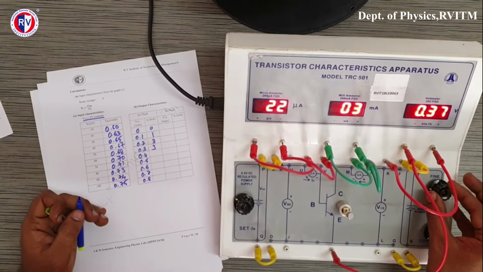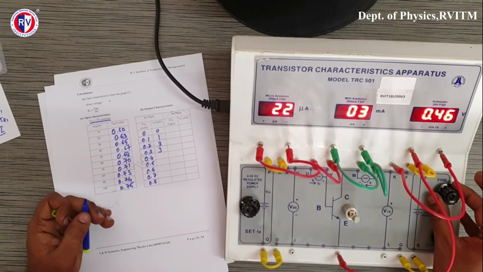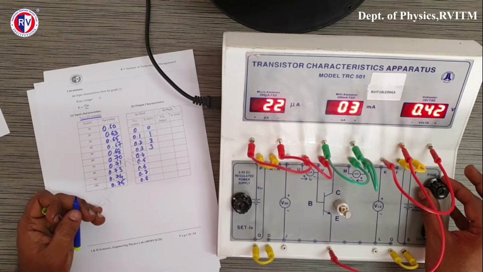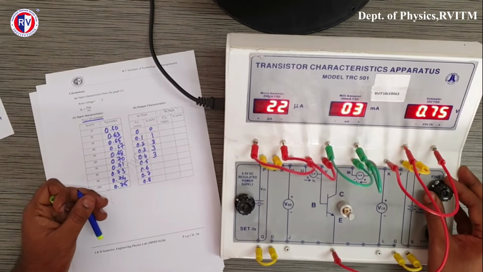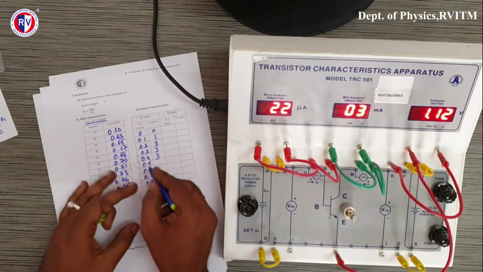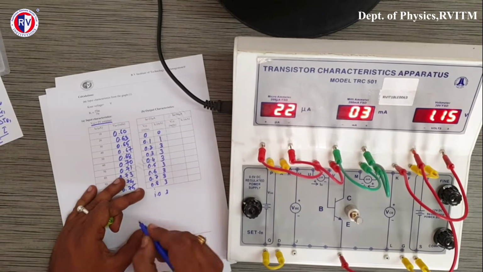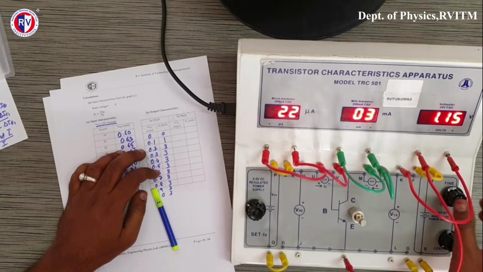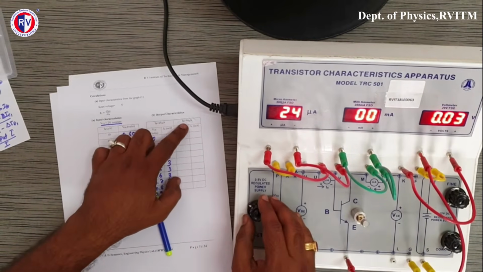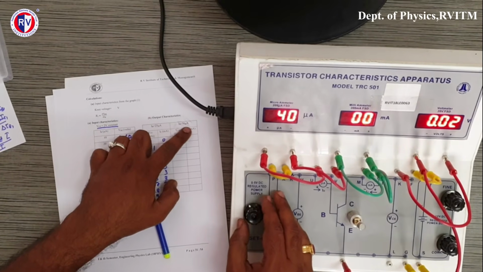Next 0.4, it is 3 only. After increasing further, it will be 3 only. So for all values it will be 3, 3, 3, even up to 1, 3 only. Okay, so next, bring it back to 0, and vary IB to 50, or keep IB as 50 microampere.